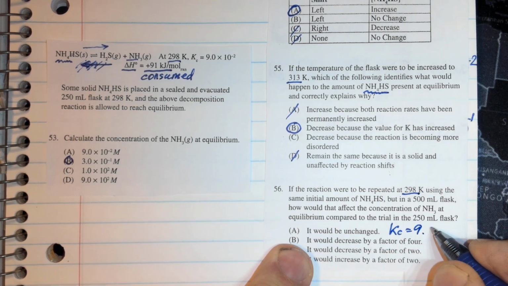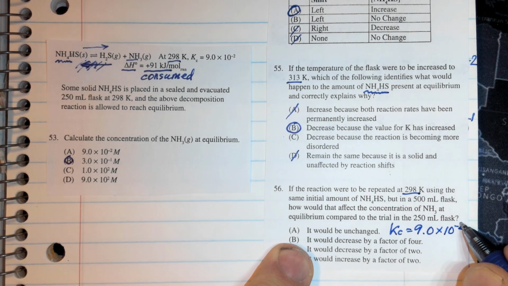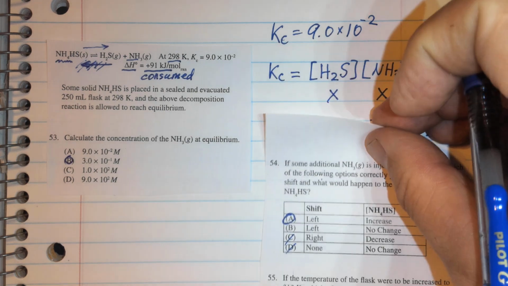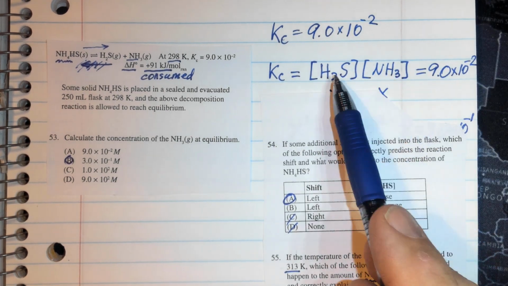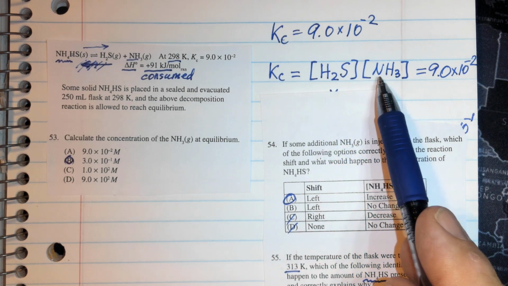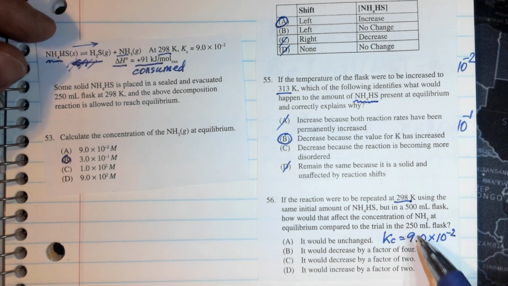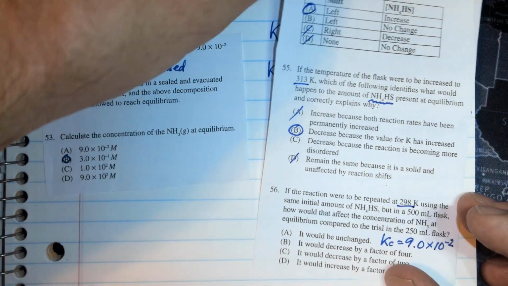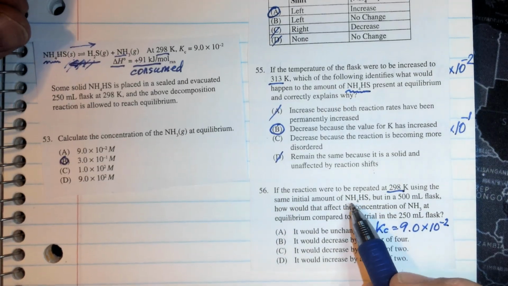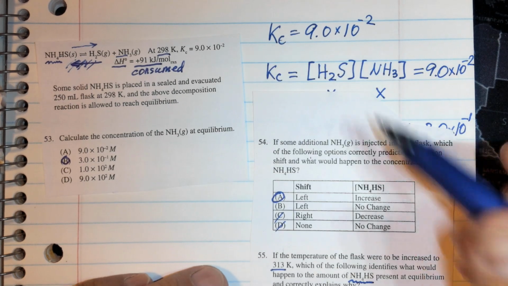Okay? What will change now, if the equilibrium constant stays the same, remember the product of the concentrations of H2S and NH3 will stay the same at equilibrium. What will change, however, is you will need to reach the same concentrations of these two chemicals. You're going to need to produce more of these chemicals, for a bigger volume of the flask.